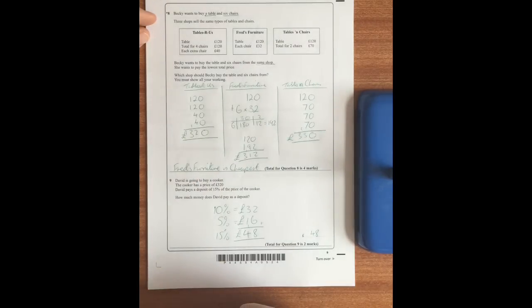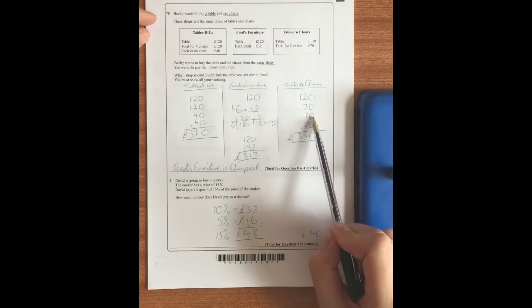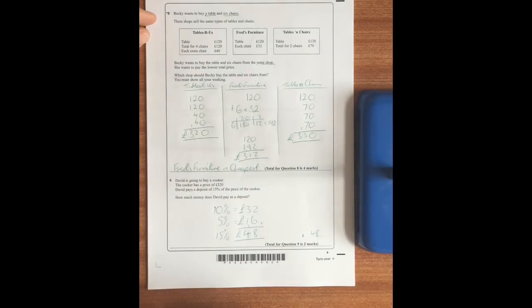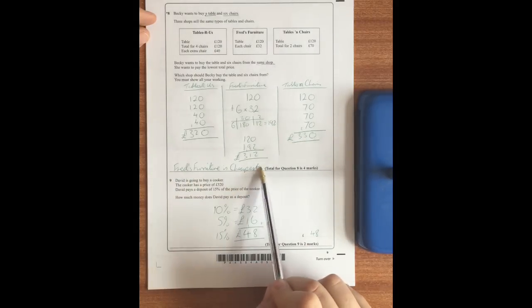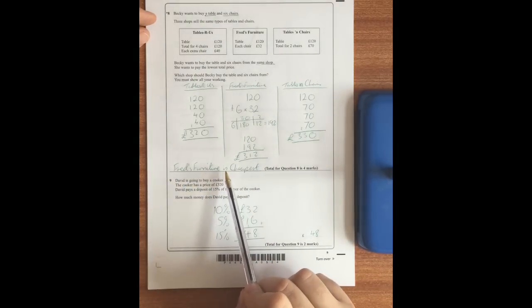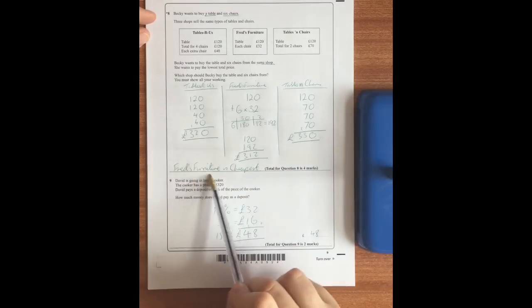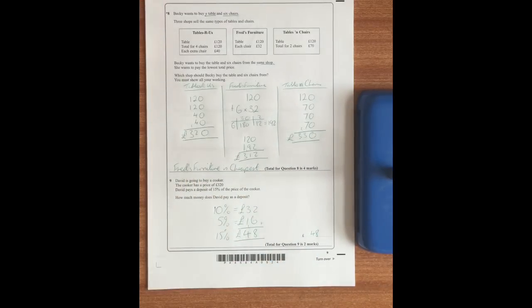At Tables and Chairs, it's £120 for the table, but 2 chairs are £70. So 2 chairs, 4 chairs, 6 chairs, I need to pay that 3 times. And add those up, I get £330. It's really important you write this sentence at the end. Fred's Furniture is the cheapest, because it's an asterisk question. So 1 mark, 2 marks, 3 marks, and that's the 4th mark there.